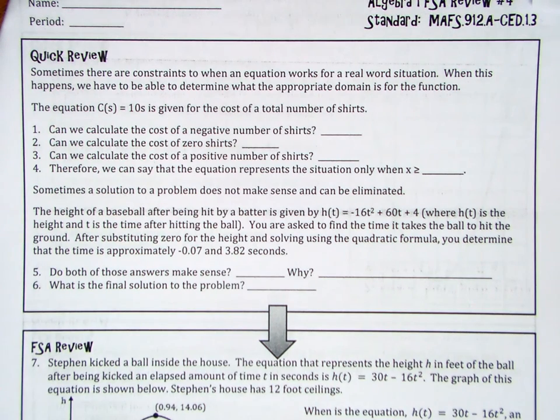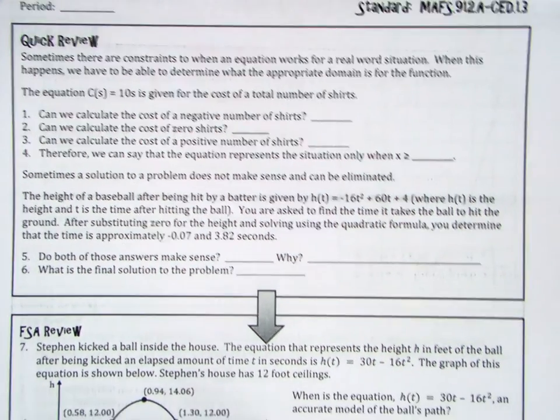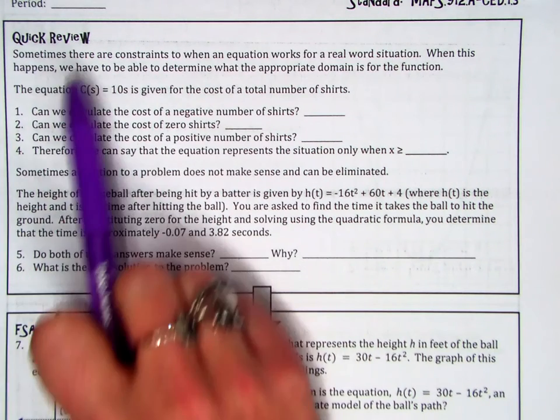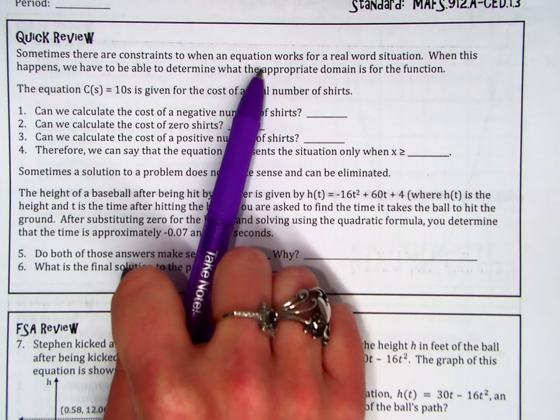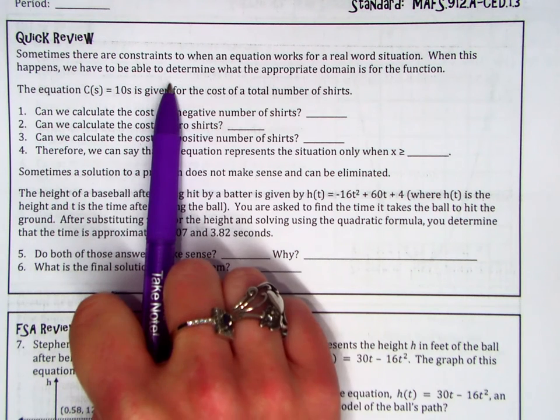All right, so we're looking at FSA Review Number 4. Let's look at the quick review. It says, sometimes there are constraints to when an equation works for a real-world situation. When this happens, we have to be able to determine what the appropriate domain is for the function.